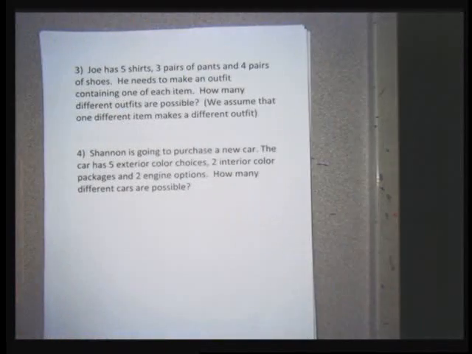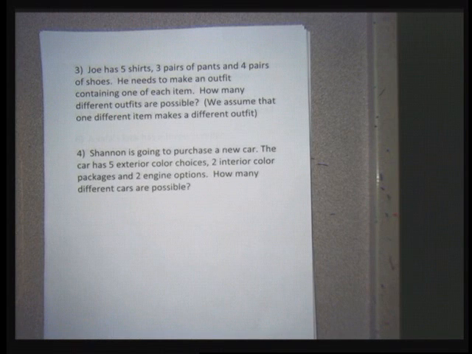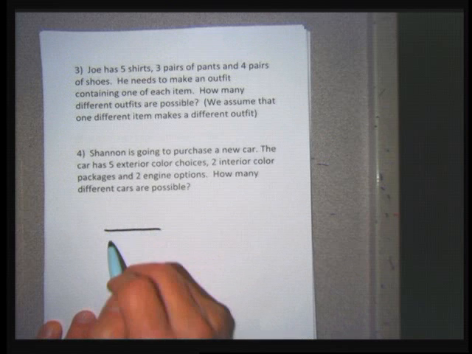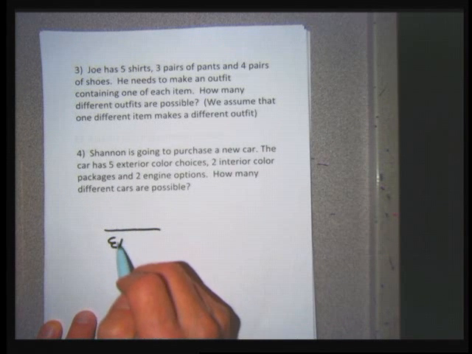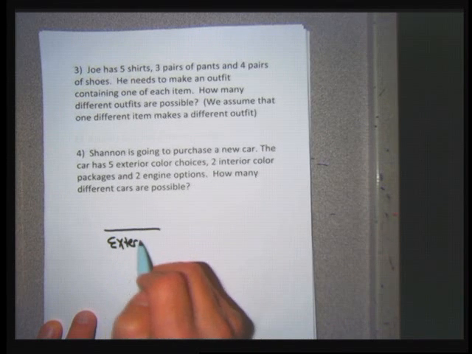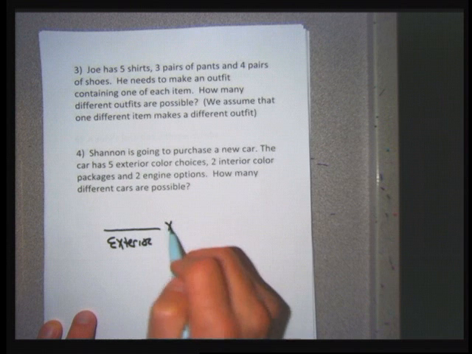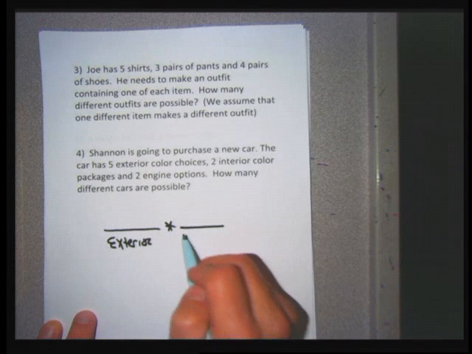3 is your problem. It's exactly the Joe problem with different numbers. And my problem is Shannon picking a new car, and the car has 4 exteriors, 2 interiors, and 2 engines. How many different options are possible? Well, experiment 1 is going to be picking an exterior color. Experiment 2 is going to be picking an interior color.